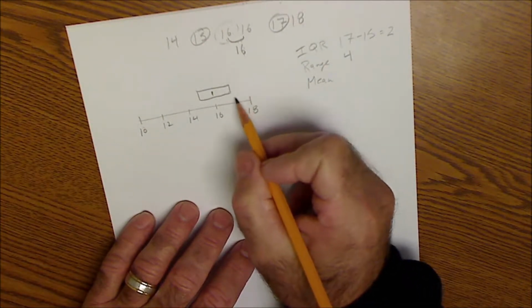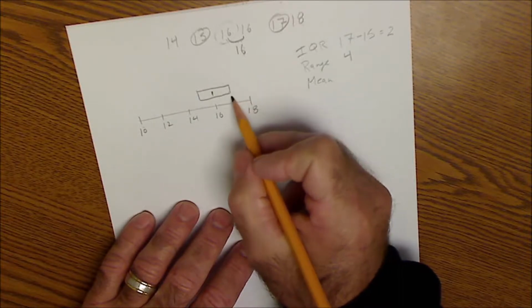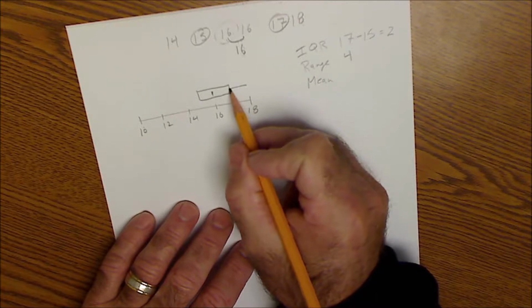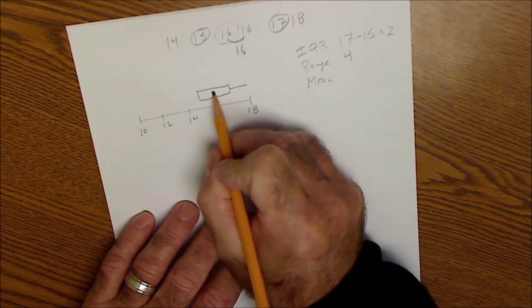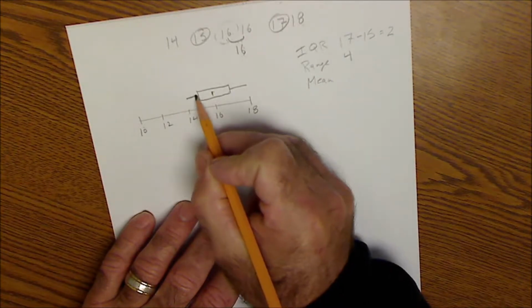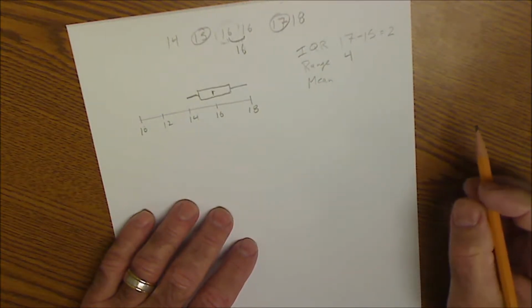And then the fourth quartile goes from 17 up to 18. So that's a quarter of the values. Second quarter of the values, third quarter of the values, and then the first quarter of values. So that's a box plot.